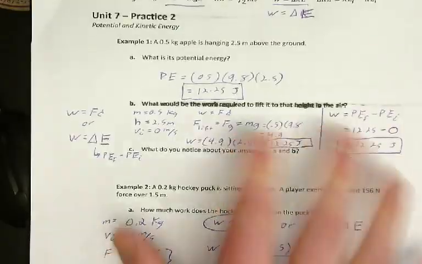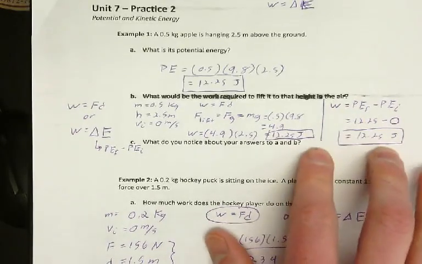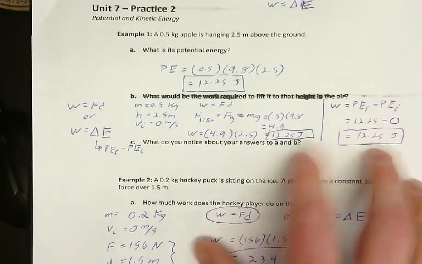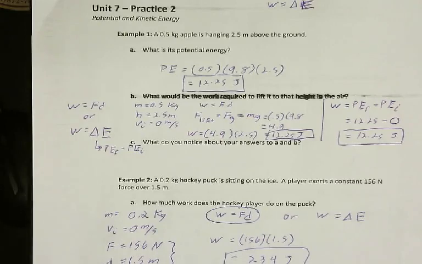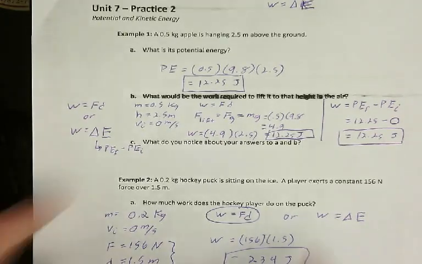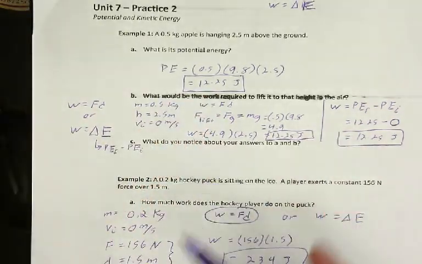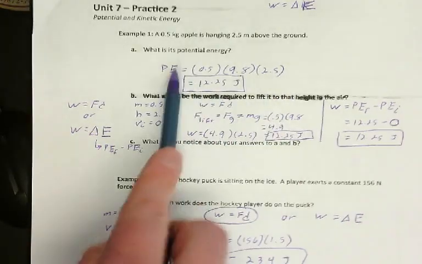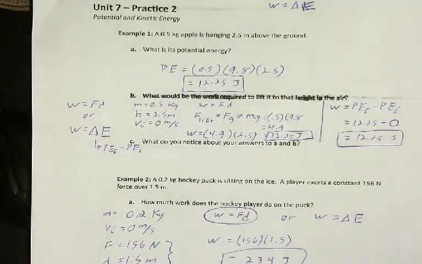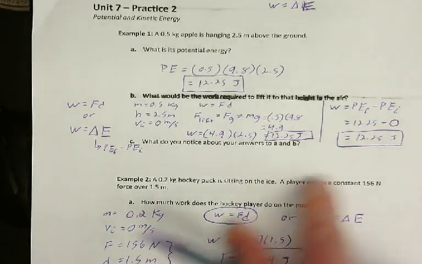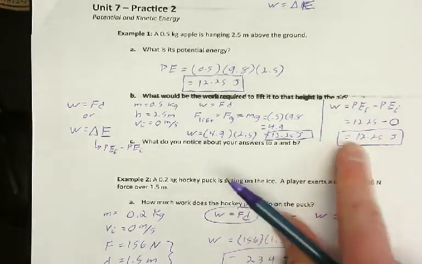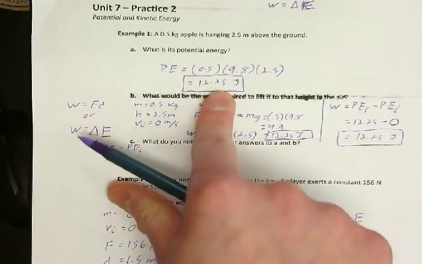So I want you to see you could do it either way. It doesn't matter which way you do it. You can get the same thing. So what do you notice about your answers to A and B? Well, they're the same. And that should make sense because in order to get potential energy, you have to do work to get there. So you had to start with work and then you end up with potential energy. So the 12.25 for the work should equal the potential energy I end up with.